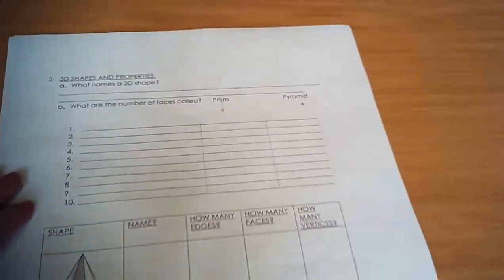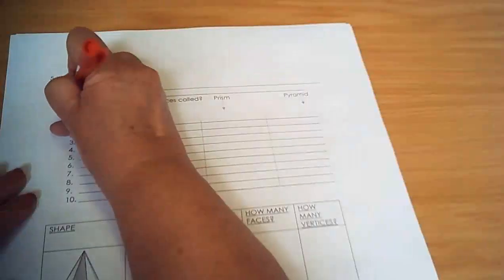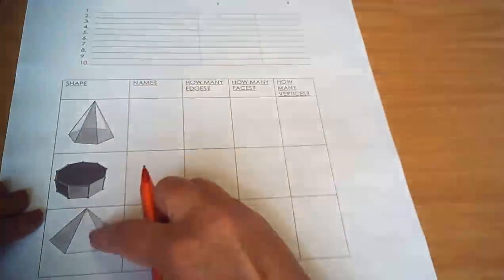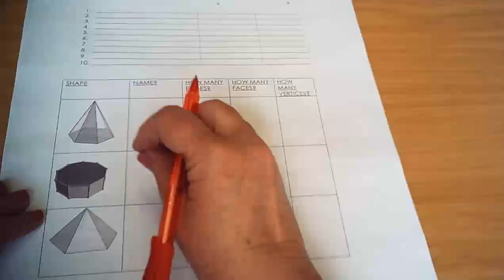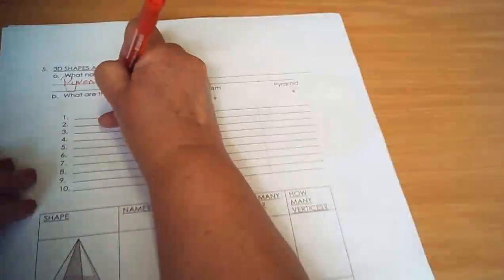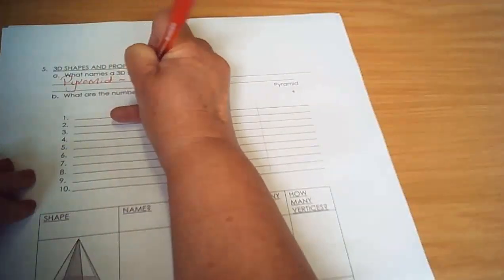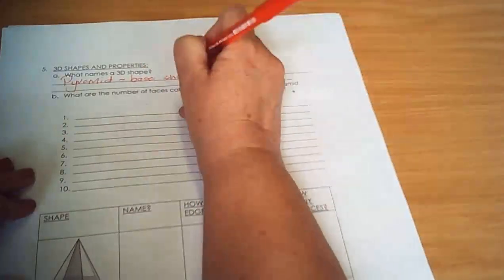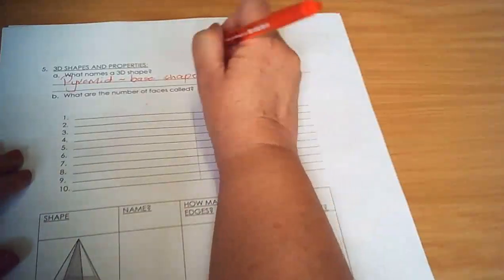Okay, the next one, right. What names a shape? Remember we spoke about this in class. The first thing that names a shape, if I've got a pyramid, which is any shape that's got a point, like for example this one, or this one. What names that pyramid is always the base. What is it standing on? So the base shape. So it will always be a square-based pyramid or a pentagonal-based pyramid, or something based.